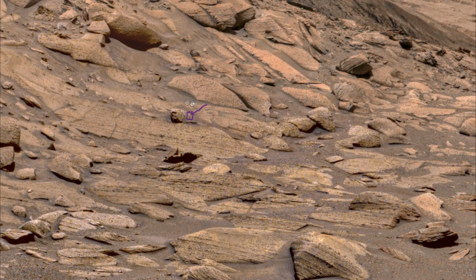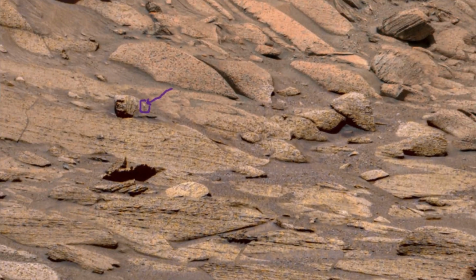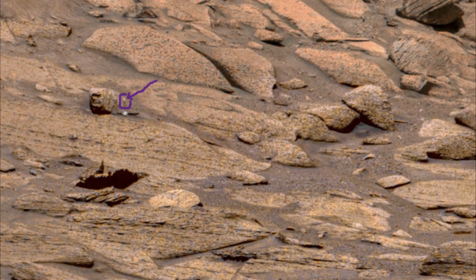And this is where we want to put our attention, right here. And you can see there is an alien face here. And also this whole rock-like object does seem to have another type of face here and some columns in the center here as well. But this is the alien face that we brought your attention to.